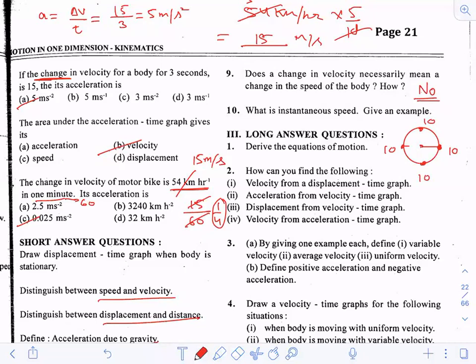The direction is changing. You are moving clockwise, or anti-clockwise, we will assume. Just see here, all the directions are different. So at every point on the circular motion, the direction is changing.